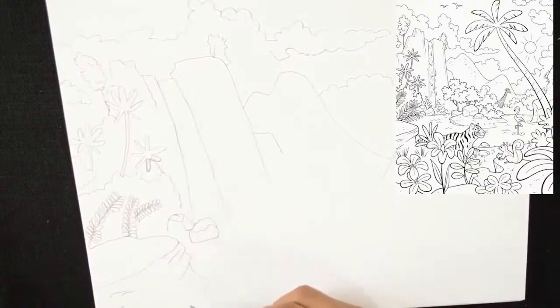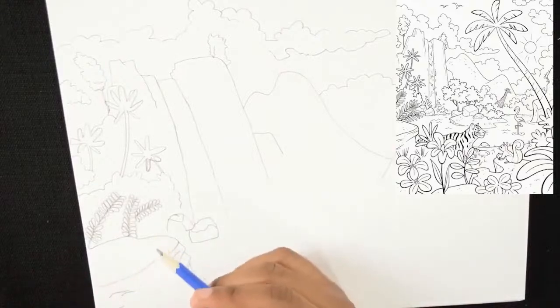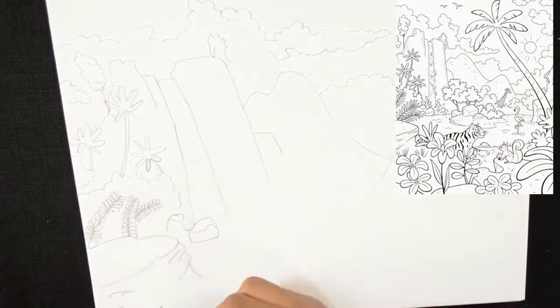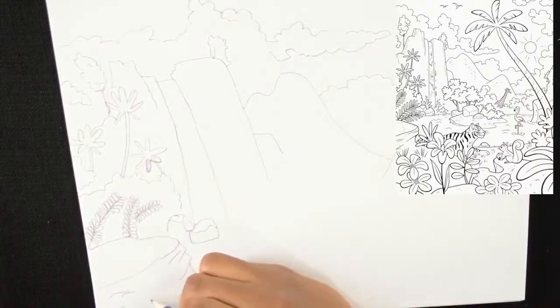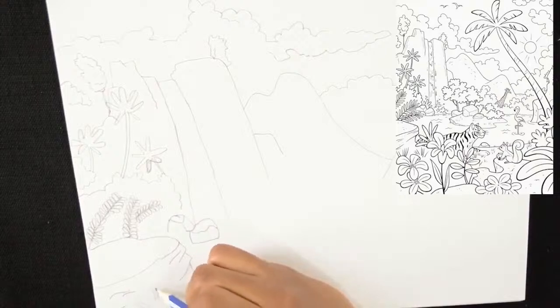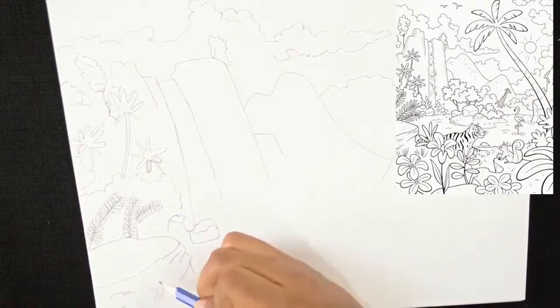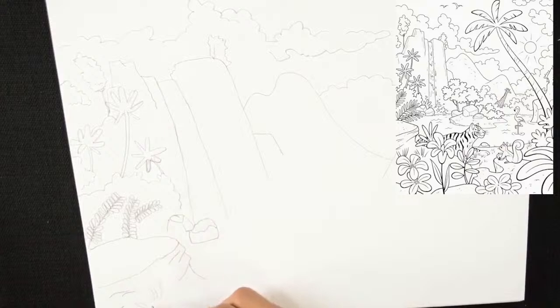So we're going to come down here where you see the tiger, the rock, and we're going to come here to the left. And we're going to start drawing these flowers and stuff that we actually see down here. So, see the lines, that's 1, 2, 3, 4, 5. And you're going to come right here and draw the petal to your flower.